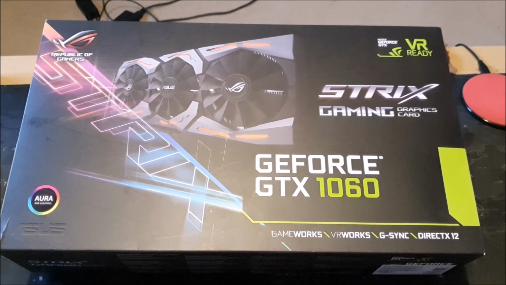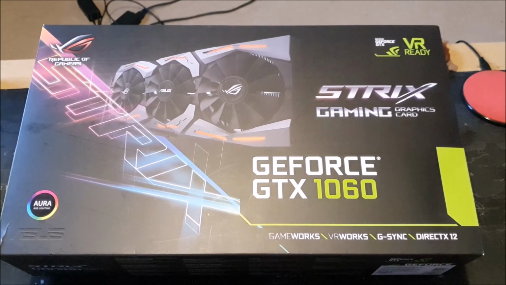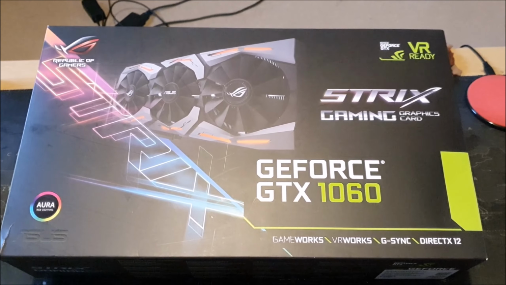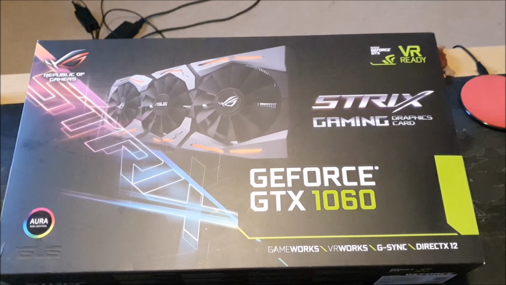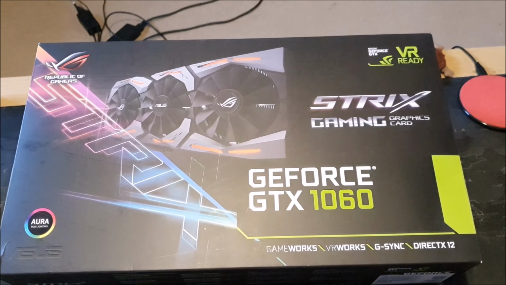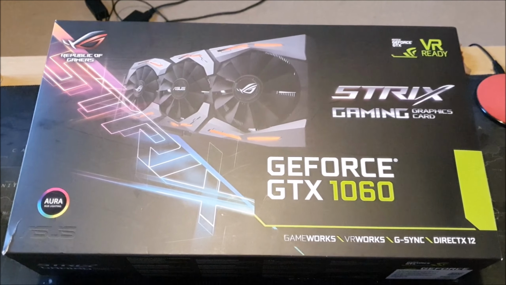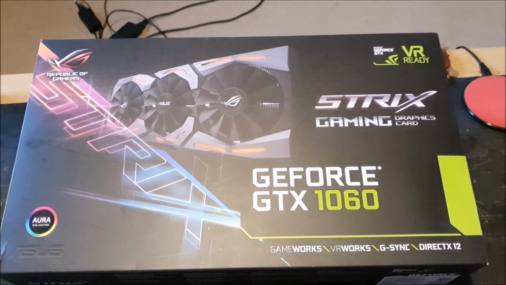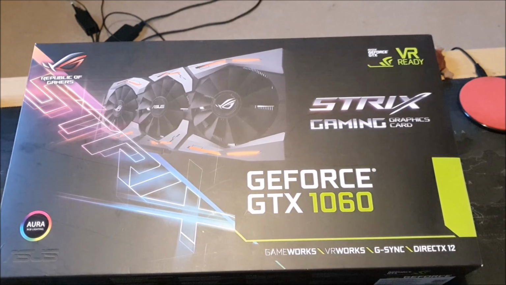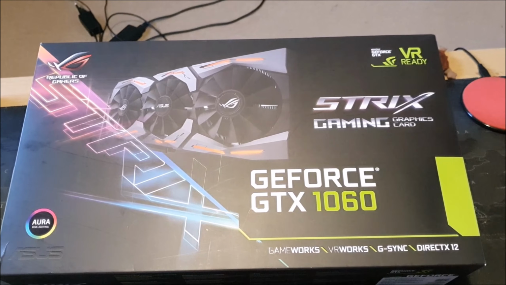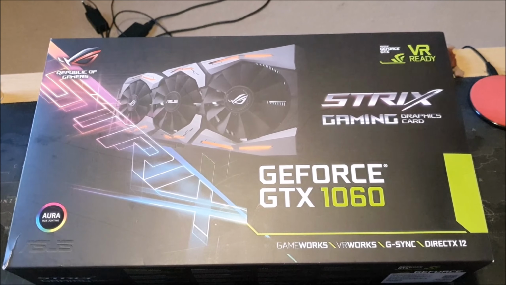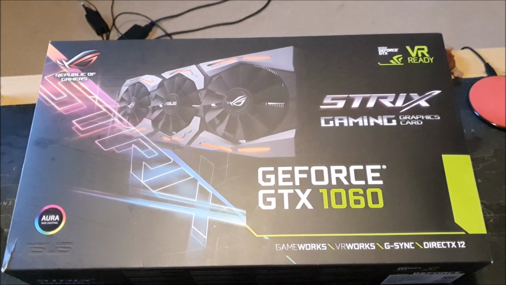Now, the first question is, how and why would you benchmark a 1060? For the question of how, well, why, basically. Actually, both of those questions are pretty valid. I don't know which one should be first. I got this card for a little tiny limited amount of time from my friend, so yeah. And it's actually pretty good.